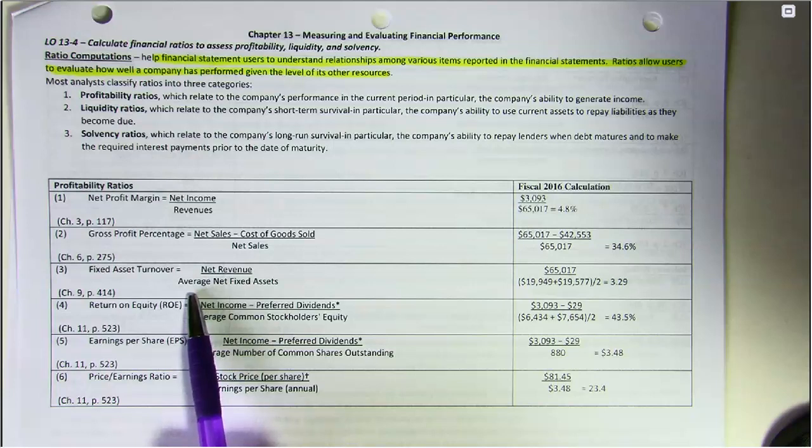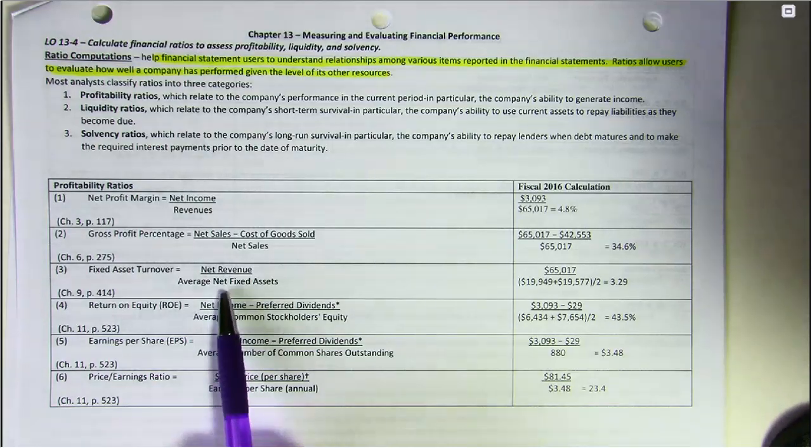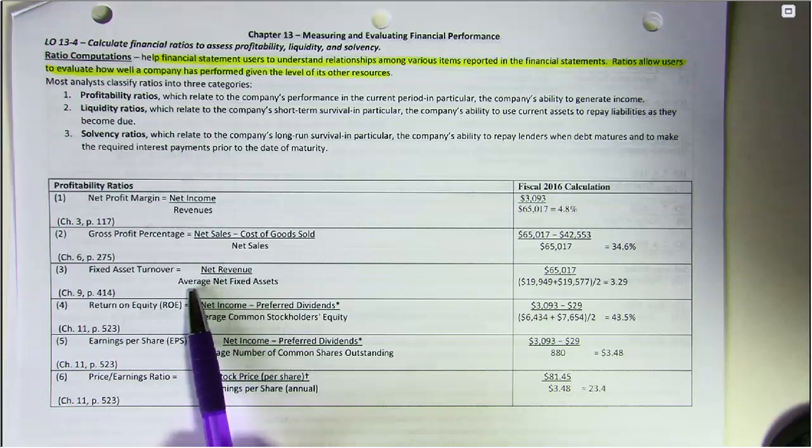If you live within the company, so to speak, you would have access to 12 months worth of data, and you could take the end of month data for the net fixed assets, add them together and divide by 12. But often investors and creditors and people looking at financial statements only have access to year-end data. So we would take last year's net fixed assets at the end of last year and the net fixed assets at the end of this year, add them together and divide by 2 to get the average.